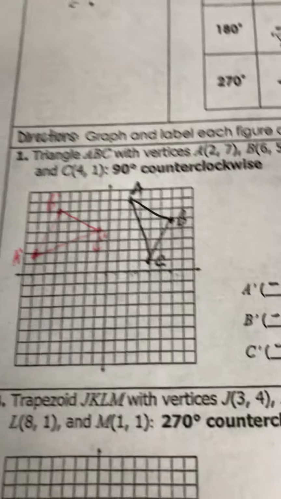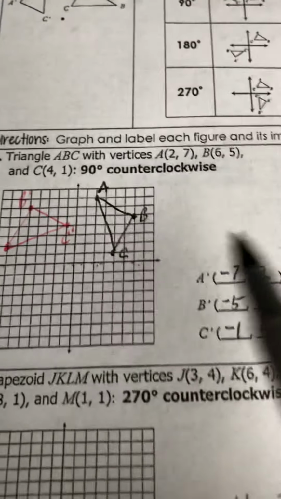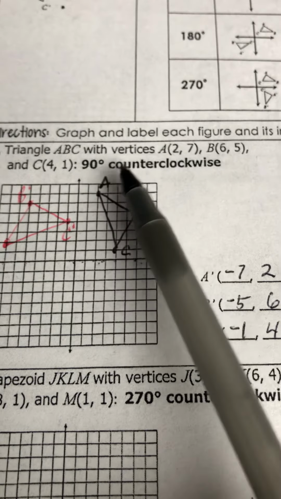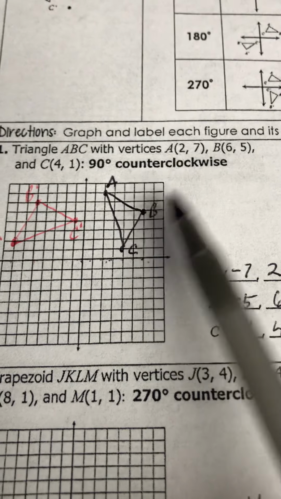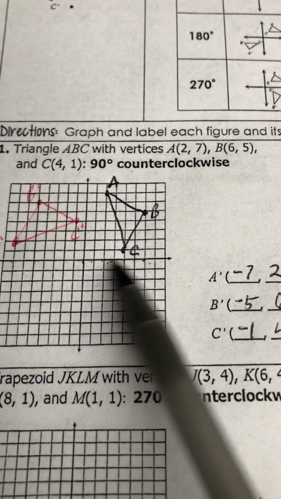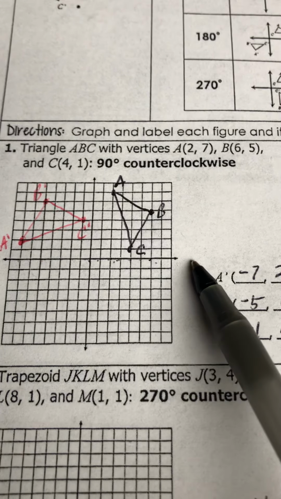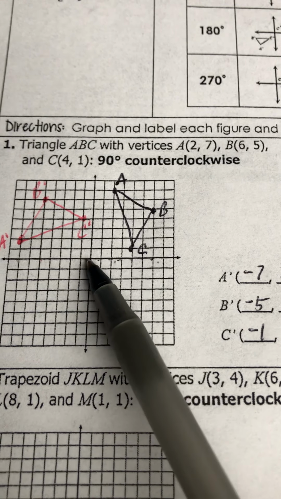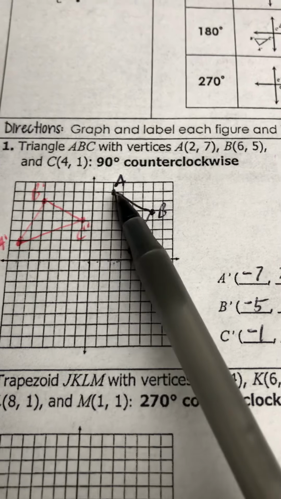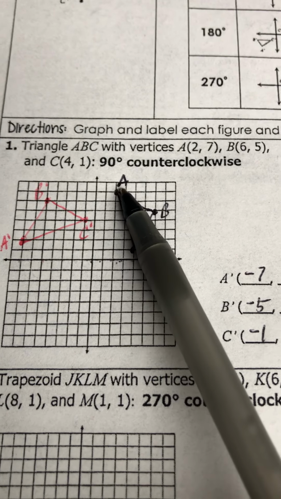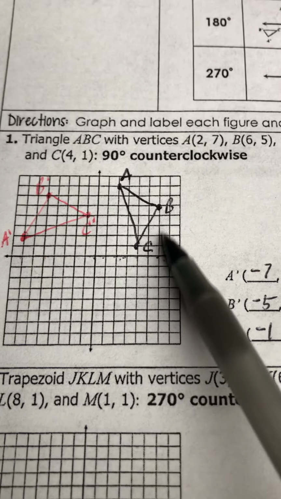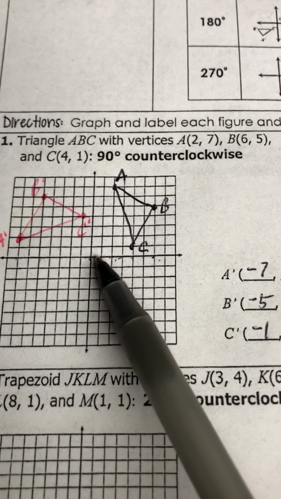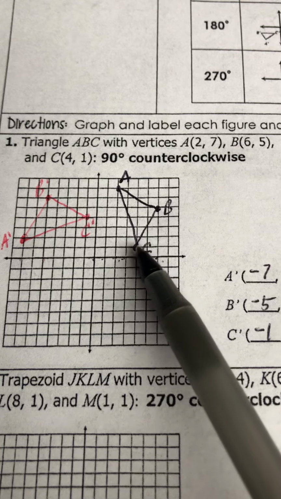The slowest part, the thing that takes the most time, is just the graphing. So, go ahead and graph this. Here's A, here's B, here's C. Find your points. This is your y-axis, this is your x-axis. It's tough to count because this is so small. But you go 2, 7, put your point, label it. Then you go to 6, 5, put your B there, label it. And then go to 4, 1, put your C there, label it.